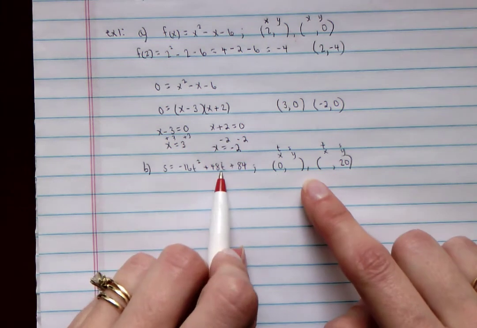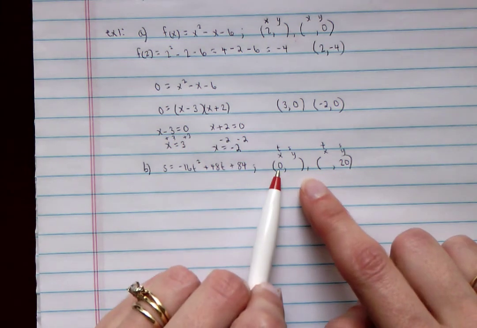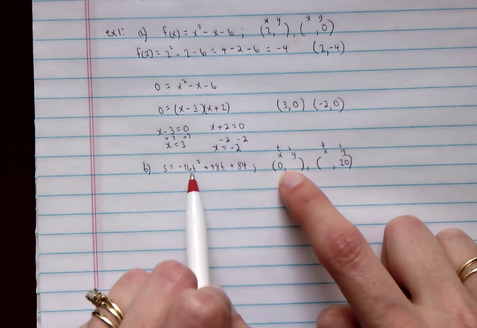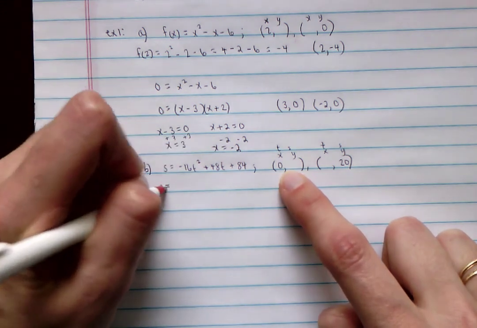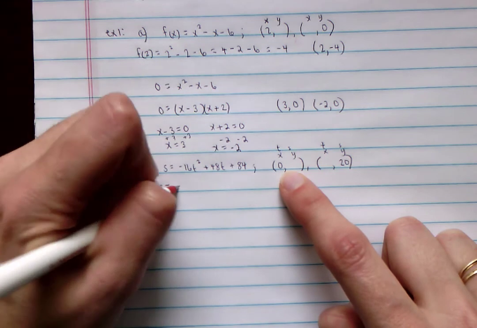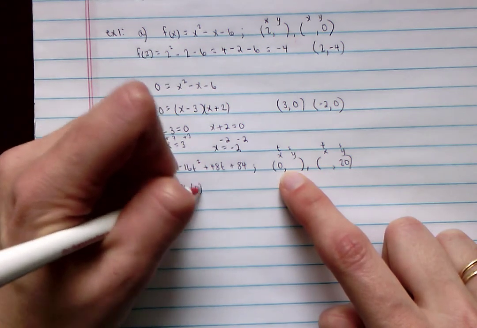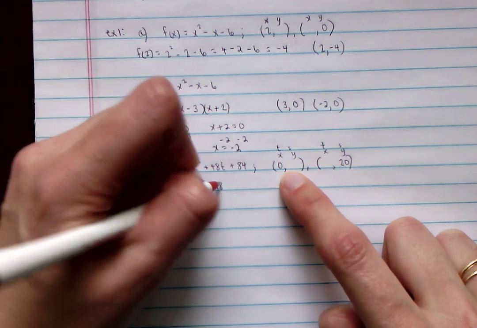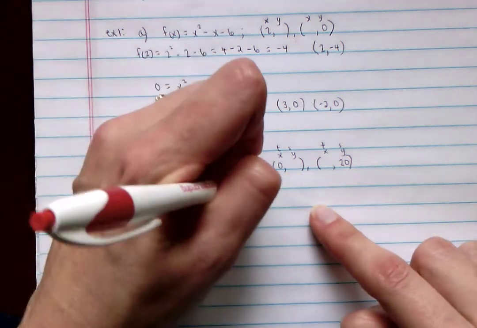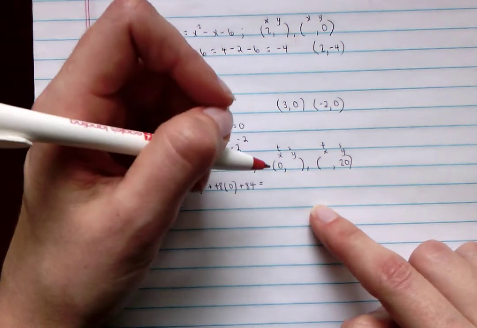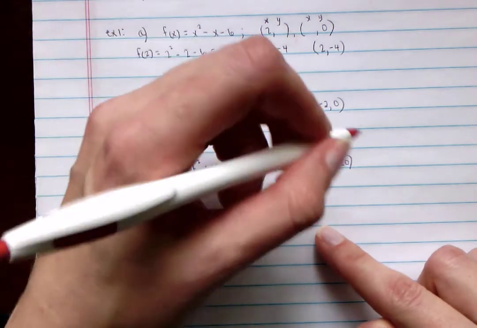So what you would do then is plug in a 0 every time you saw a t. Okay, so we're going to say s equals negative 16 times 0 squared plus 48 times 0 plus 84. Okay, and that ends up giving us 84.